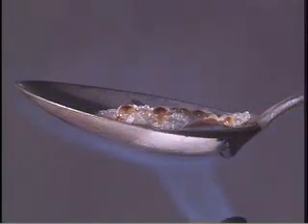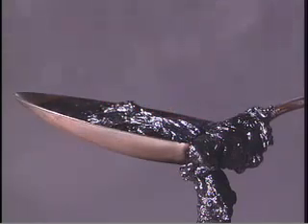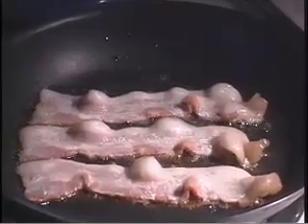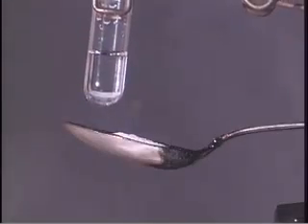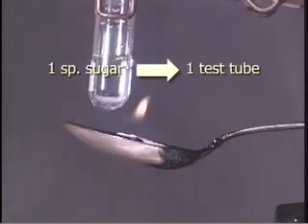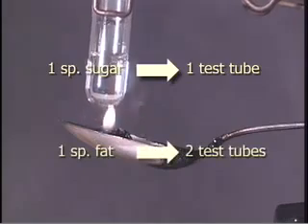Sugar contains enough chemical bond energy to burn with a hot blue flame. Fat contains even more. Fat has about twice the energy content of sugar. If you can boil 1 test tube of water on a spoonful of sugar, a spoonful of fat will boil two.